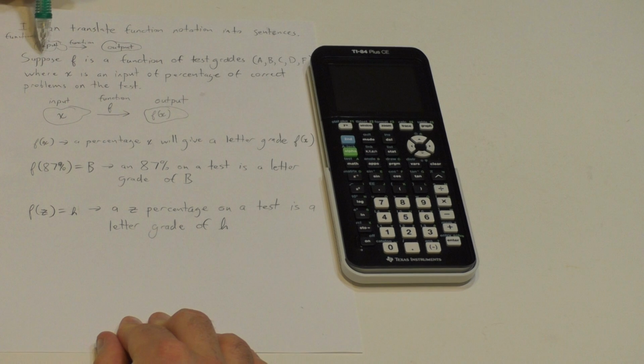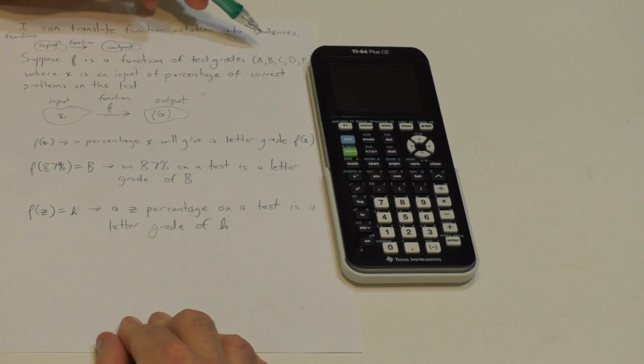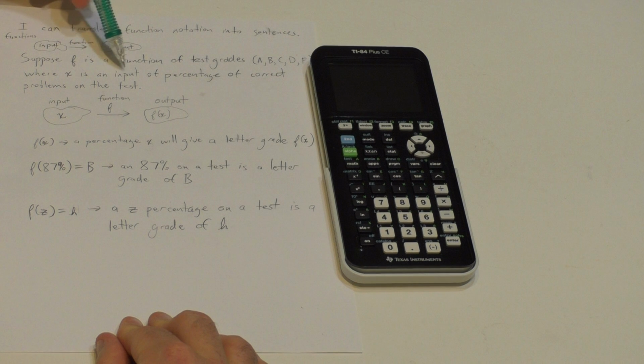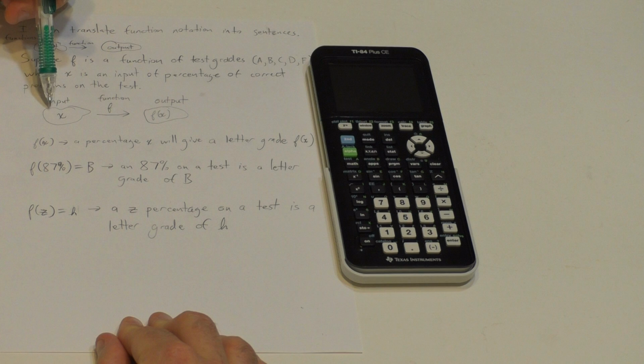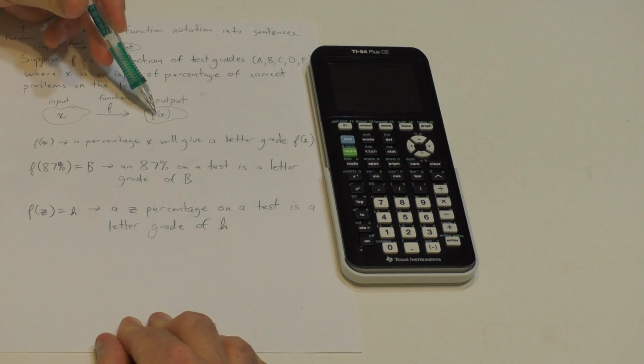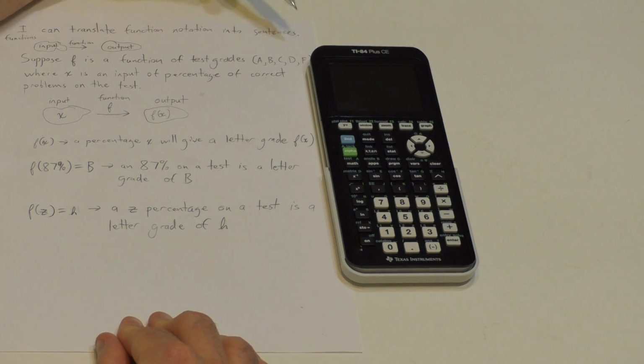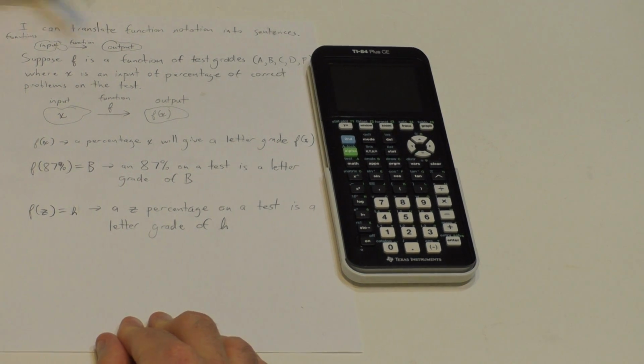But in our example, suppose f is a function of test grades. So outputs will be A, B, C, D, and F, grades that you put on tests, where x is an input of percentage of correct problems on the test, okay? So this function will take an input, x, which will just be a percentage, and then transform it into an output, f of x, which will be one of these letter grades, A, B, C, D, or F, okay? So in this case, our output will not be a number, it'll actually be a letter grade.